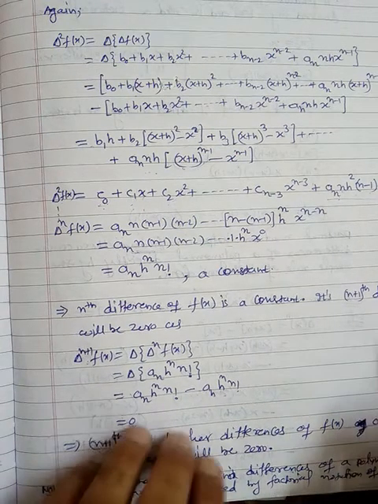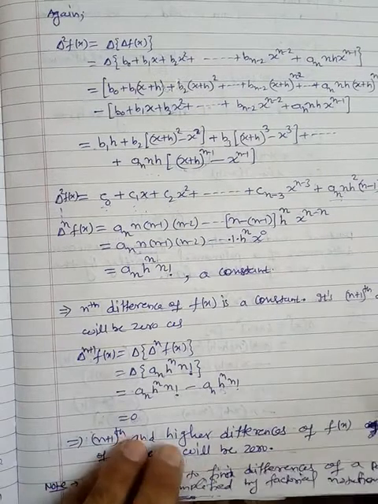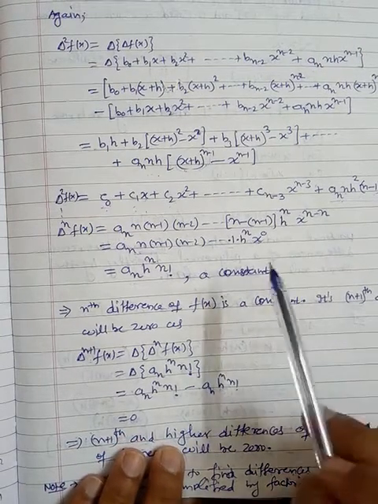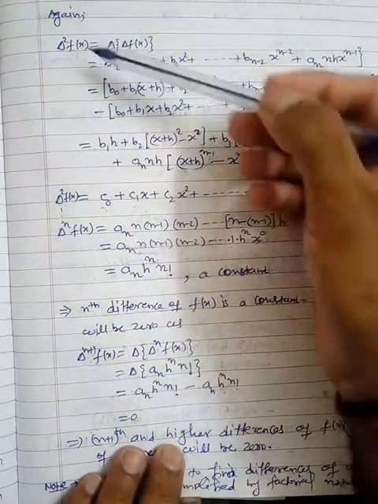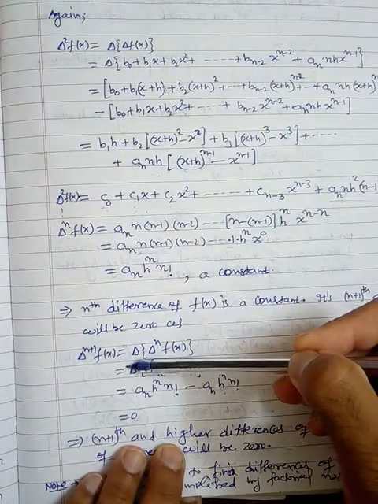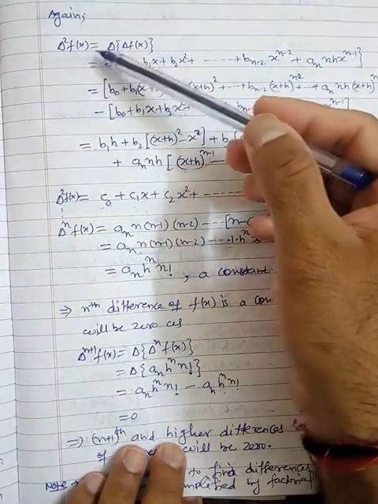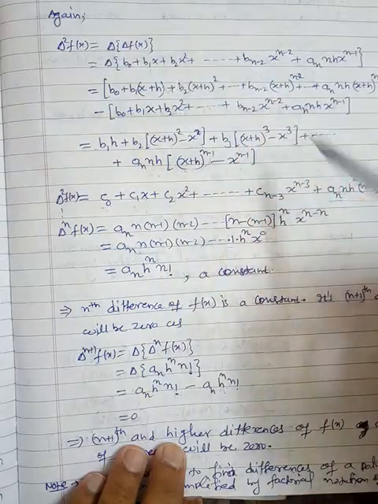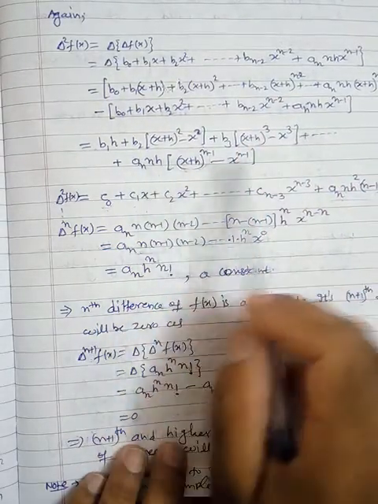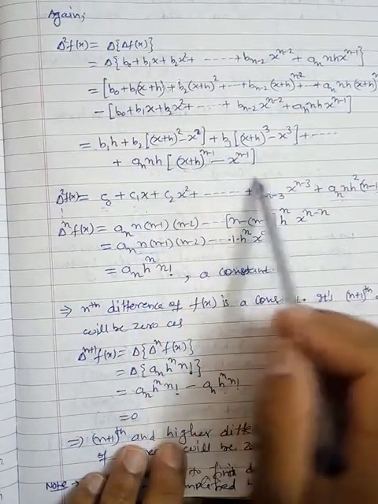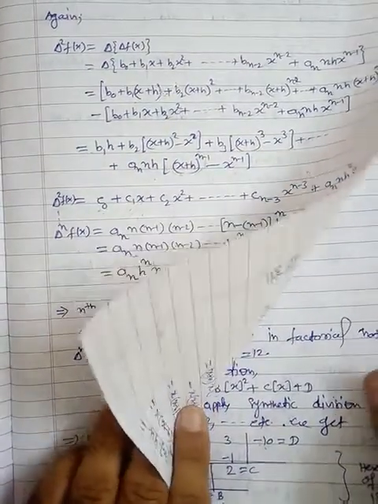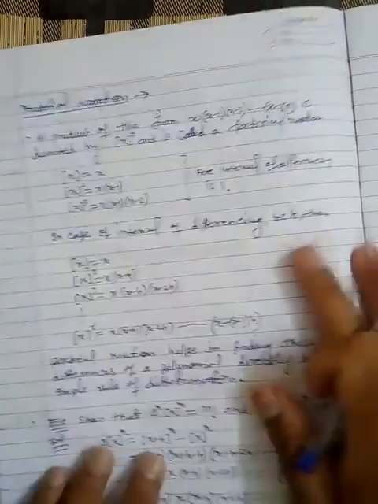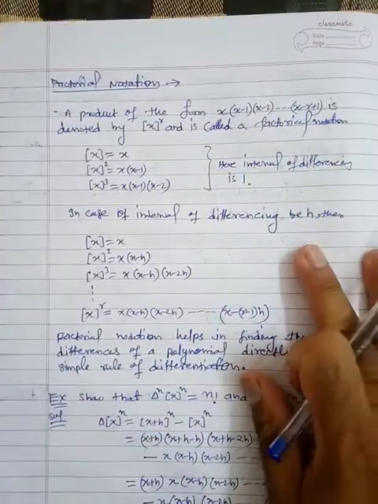Now here is a problem. Suppose a polynomial is given to you and you have to find these differences. They need a very high computation cost. You can see that this computation is taking too much time. So to simplify the calculation process, we have a method known as factorial notation. So now we will use factorial notation.